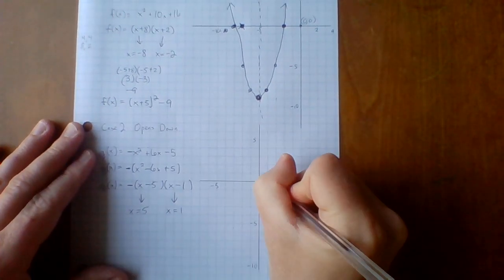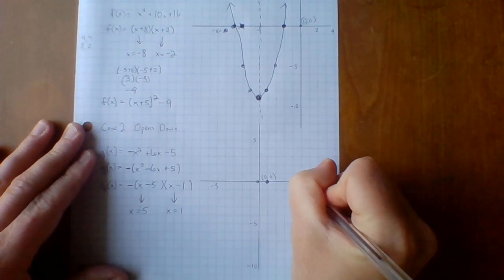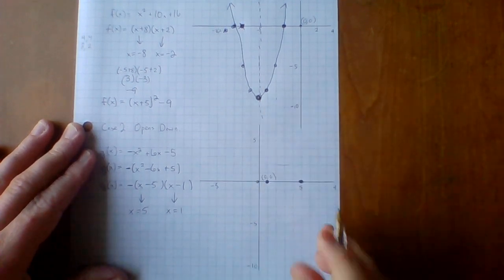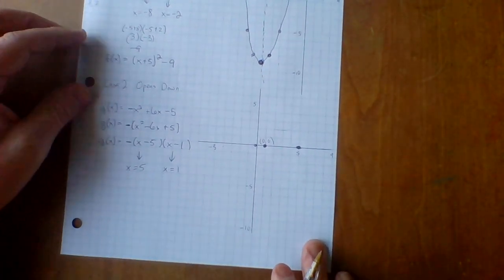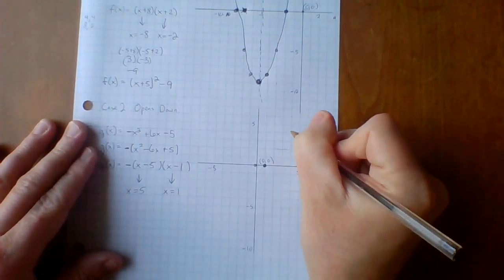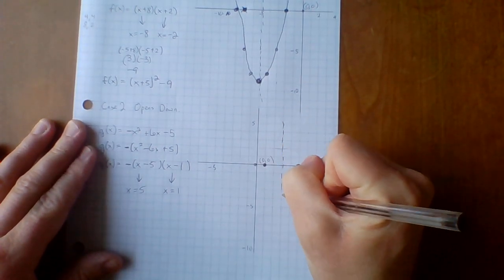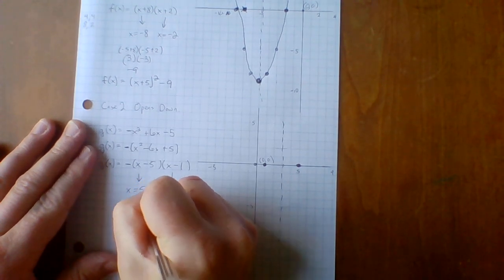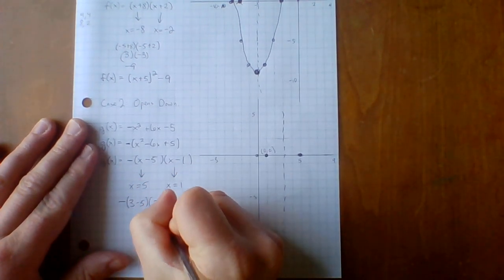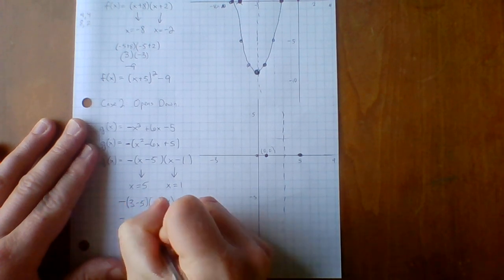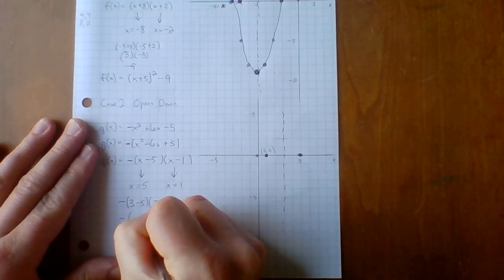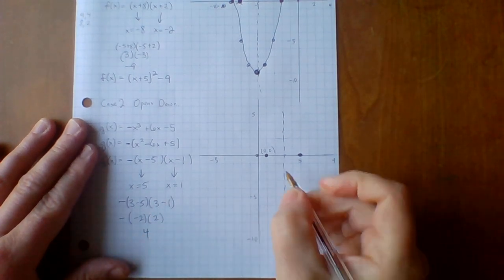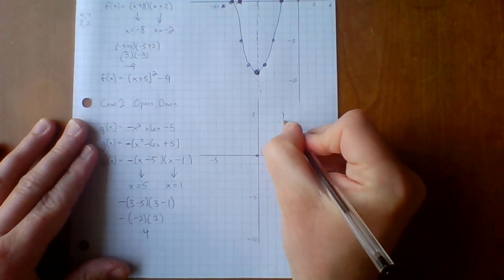So let me go over here and plot those two things. So those are the zeros. It opens down, so the vertex is up here somewhere. So now I'm going to figure out, well, halfway between 1 and 5 is right here at 3. So I could do negative, and then 3 minus 5 times 3 minus 1, which is negative, and then what is that, negative 2 times 2, so that is 4. But of course, if I go over 2, I should go up 4.